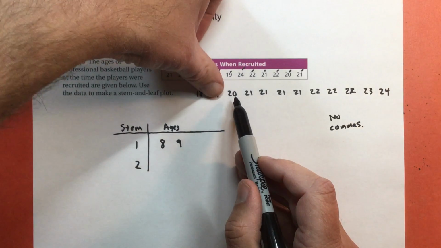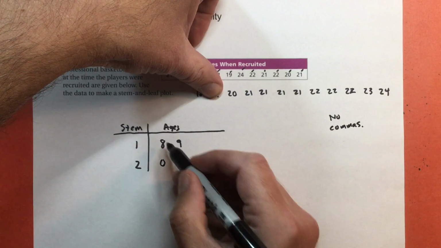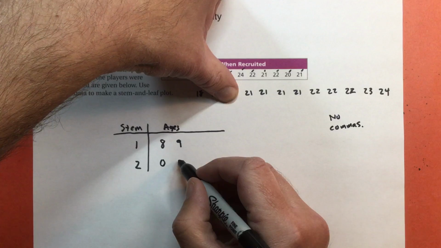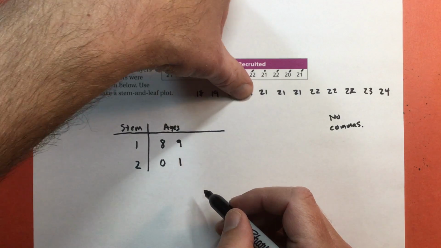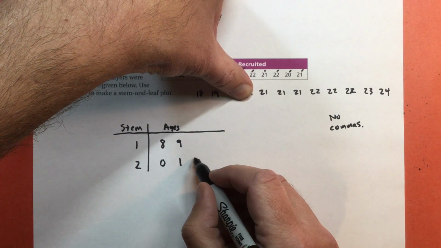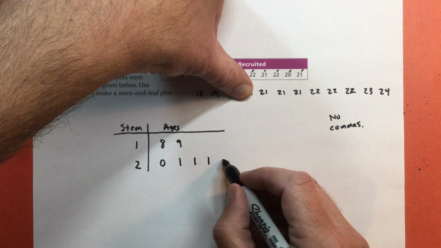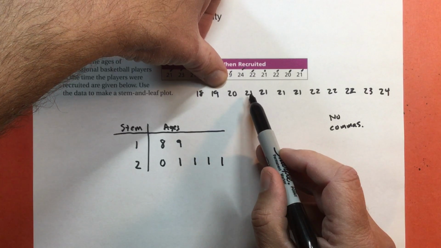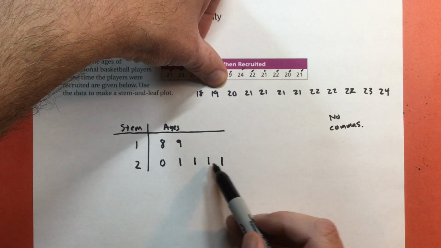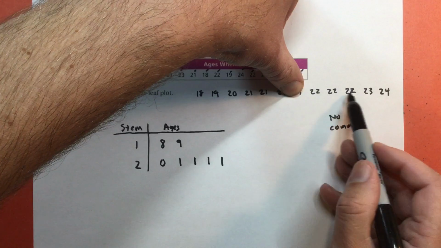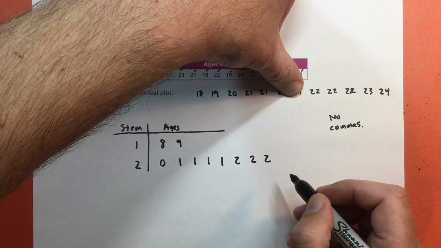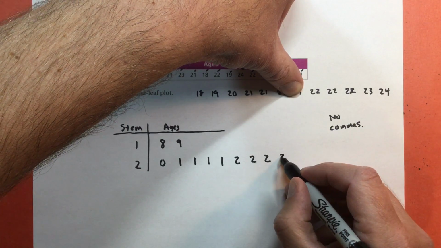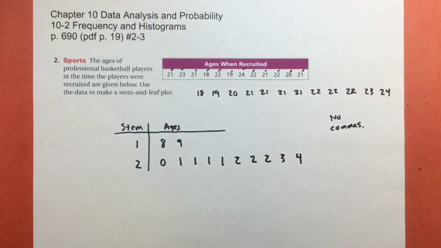Then I'm going to do 20, put a 0 here for 20, line it up under the 8. Then 21, line it up under the 9. And then I'm going to keep doing the rest of the 20s. 1, 1, 1. Let's double check, make sure I got all of them. 1, 2, 3, 4. 1, 2, 3, 4. Cool. And I got 3 22s. 2, 2, 2. And then 23 and 24. And that's pretty much it.